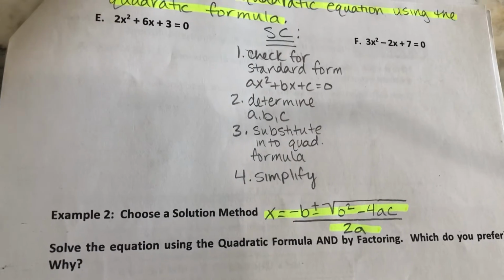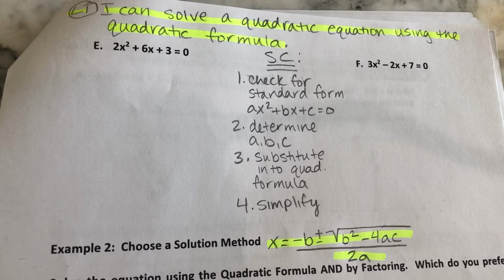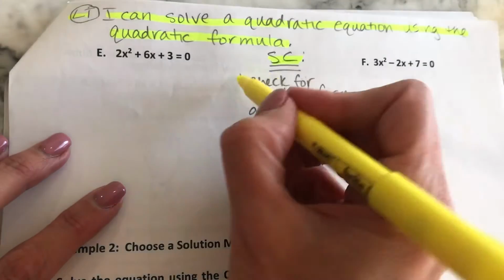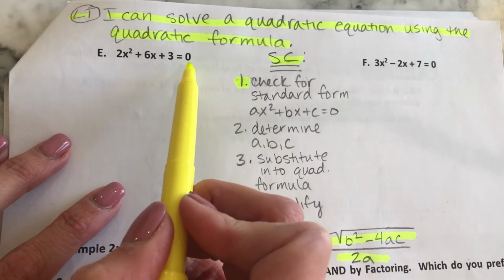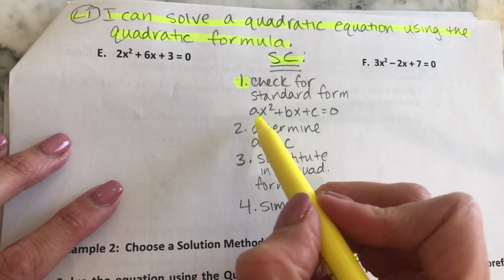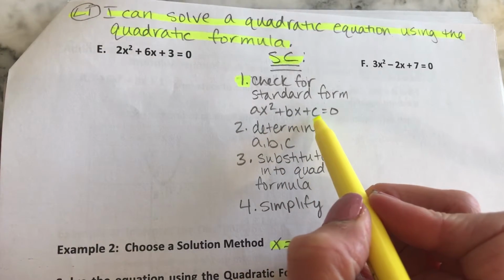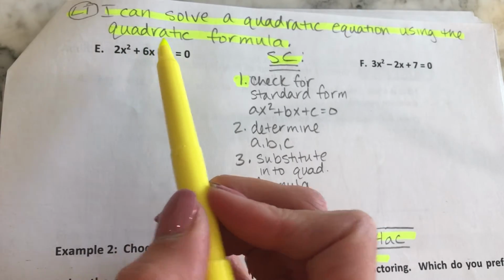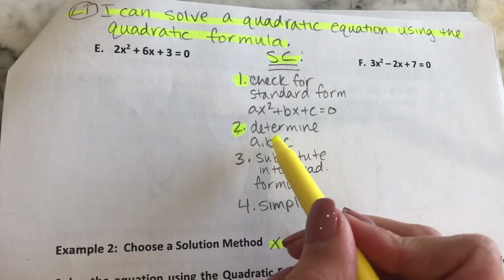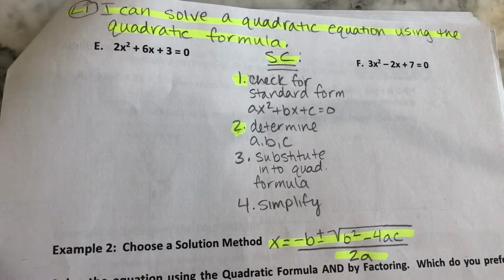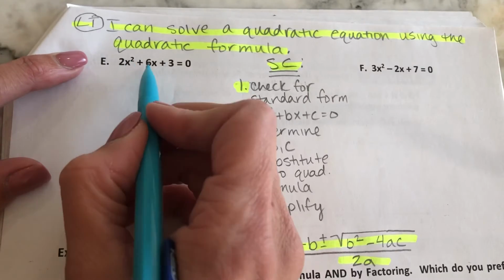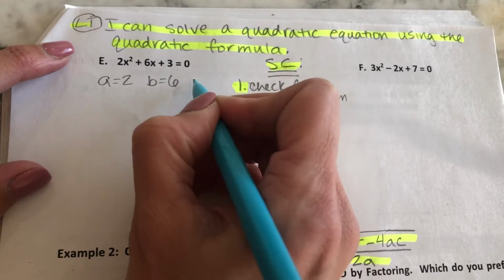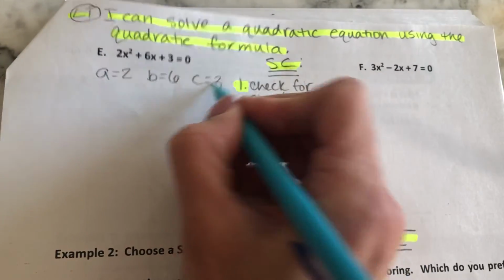All right, so when you are using the quadratic formula, let's review our success criteria here. First, you need to check to make sure that this equation is in standard form. So standard form is ax squared plus bx plus c. So let's check that. We're good to go there. Now we can go to step 2, determine the a, b, and c. So here's our a, b, c. So a is 2, b is 6, and c is 3.